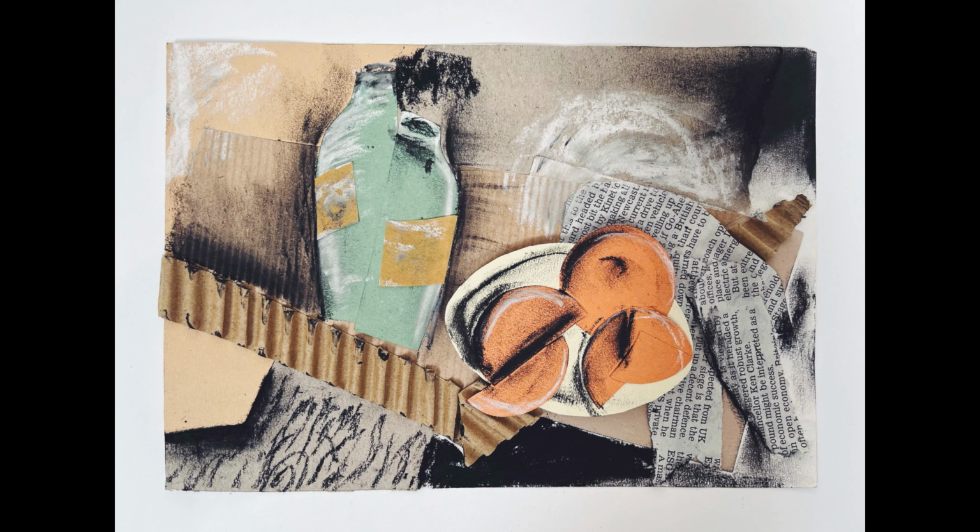Okay, there is my Juan Gris response based on previous work and research.